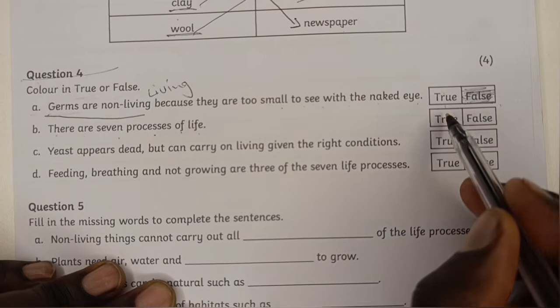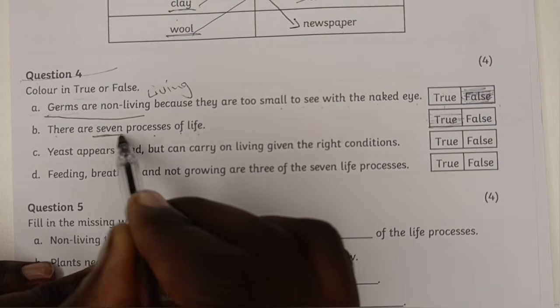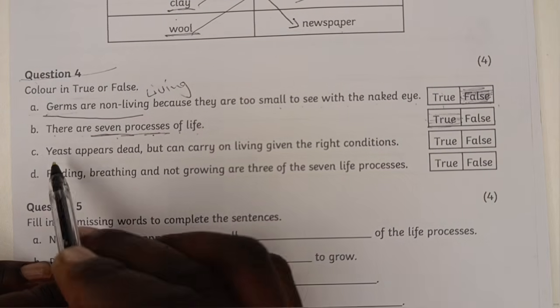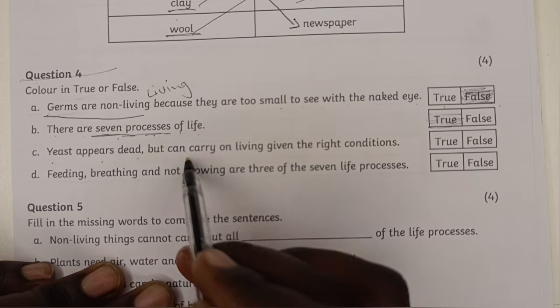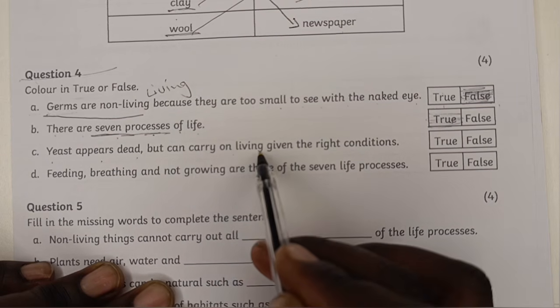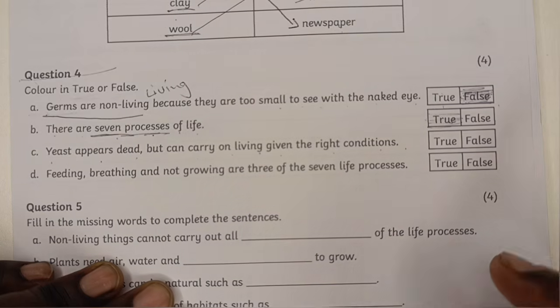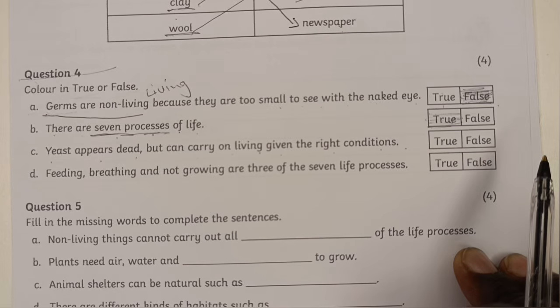Right, there are 7 processes of life, true or false? And the answer is true. We have got 7 processes of life. Yeast appears dead, but can carry on living given the right conditions. So they say yeast appears dead.